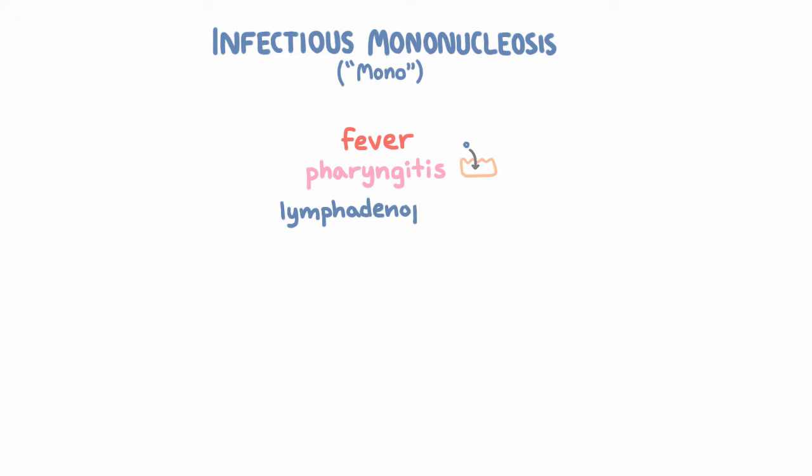You get lymphadenopathy, usually cervical lymphadenopathy, because cervical lymph nodes drain the pharynx and tonsils where the infection starts. But as we said, the infected B cells traffic throughout the lymphoid tissues of the body, so you can actually get lymphadenopathy anywhere. And then you can get fatigue. Now, it's normal to get fatigue when you're sick, but with mono, the fatigue is exaggerated, and we don't really know why. And finally, you get atypical lymphocytosis.